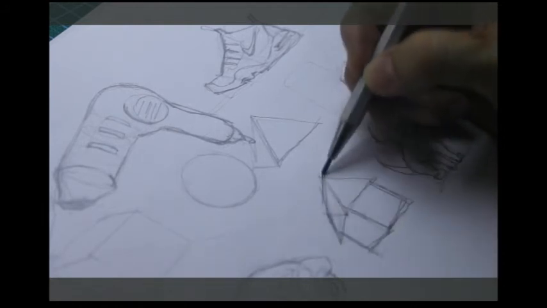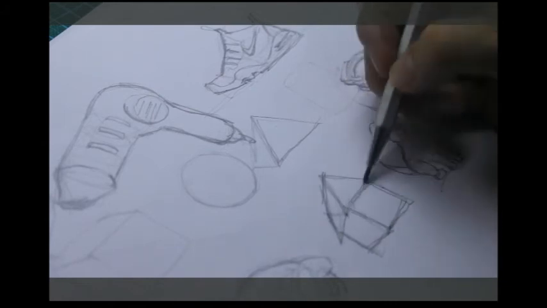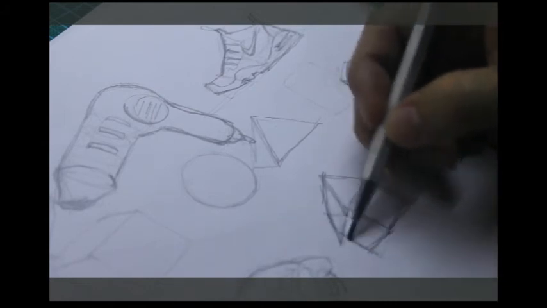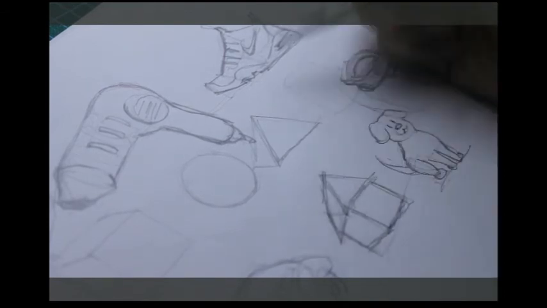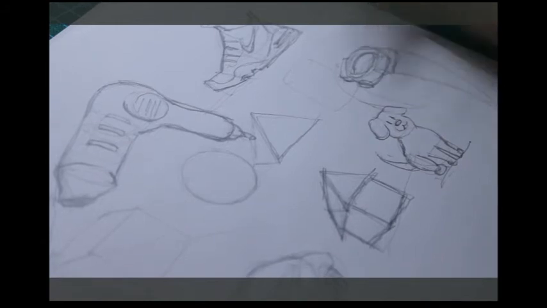That will make your house more three-dimensional. So by adding shapes, you can actually make objects more three-dimensional in nature.